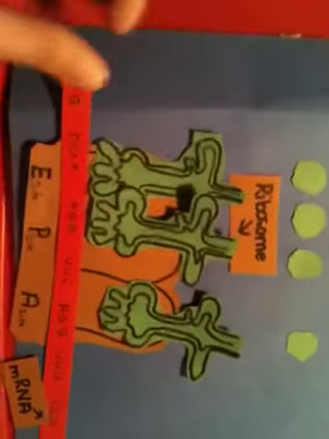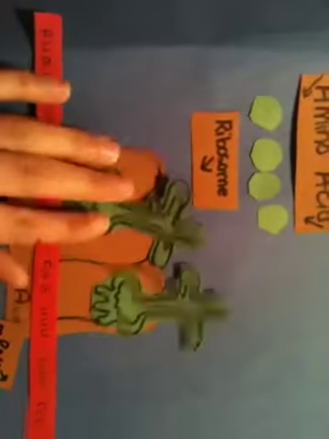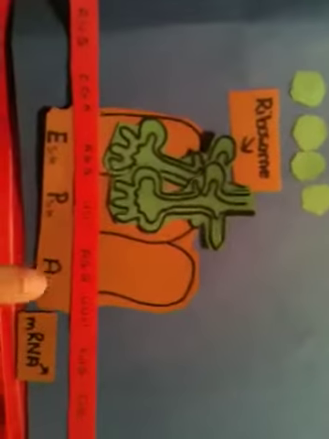Then there's another incoming tRNA with its very own amino acid. And then once again, this moves along, attaching the amino acids with the peptide bonds, kicking this one out of here. This one moves forward, this one moves forward, again leaving empty the A site for the next tRNA.